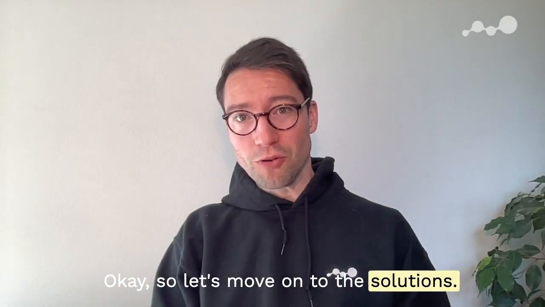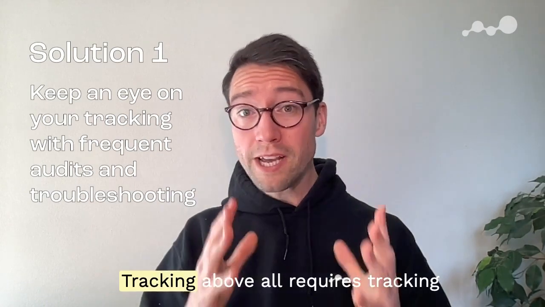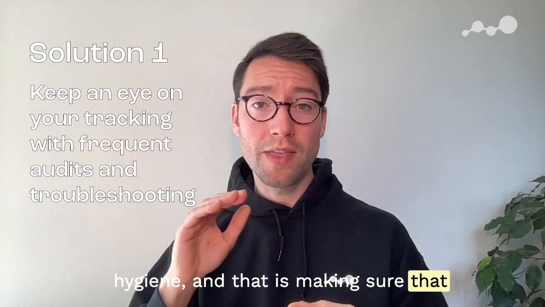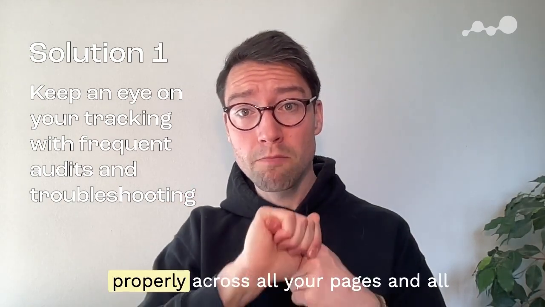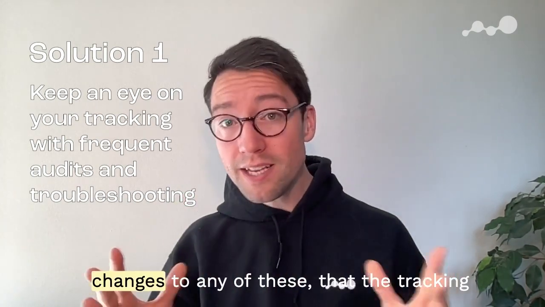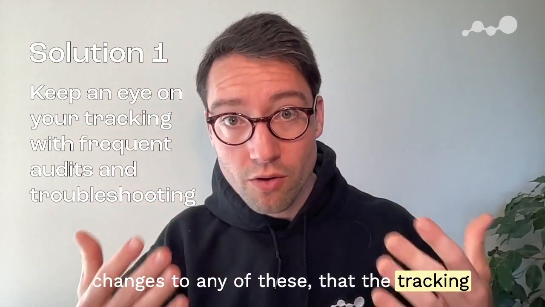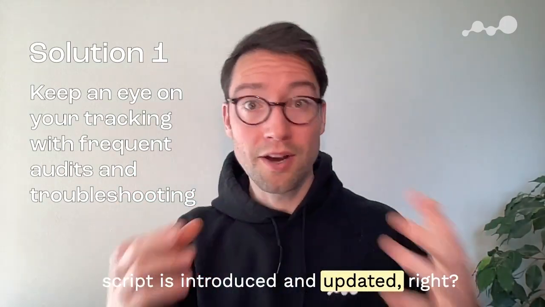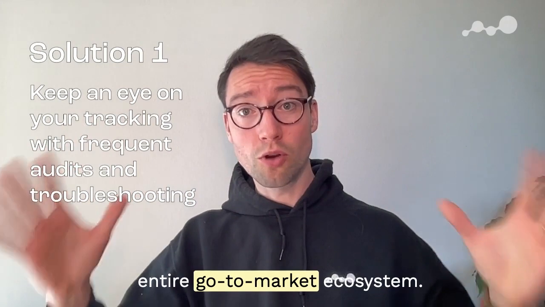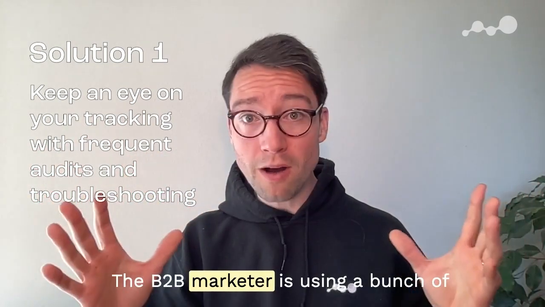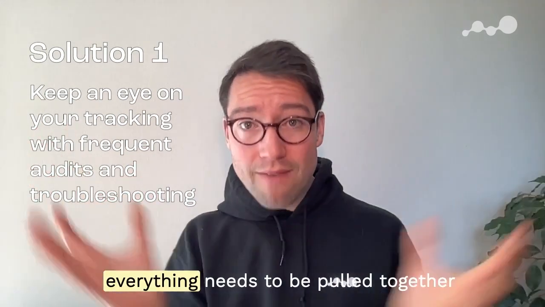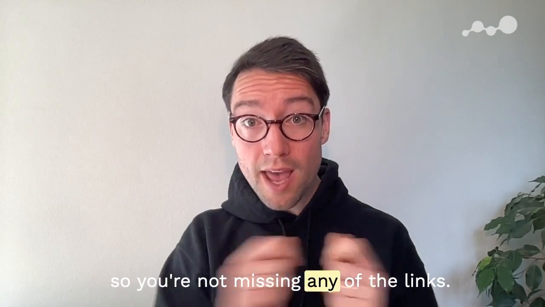Okay, so let's move on to the solutions. Firstly, tracking. Tracking above all requires tracking hygiene. And that is making sure that the tracking script is implemented properly across all your pages and all your forms. And whenever you make any changes to any of these, that the tracking script is introduced and updated, right? This goes for connecting your entire go-to-market ecosystem. The B2B marketer is using a bunch of tools, whether it's email automation, marketing automation, the ad platforms. Everything needs to be pulled together so you're not missing any of the links.